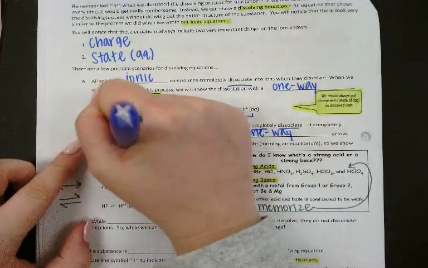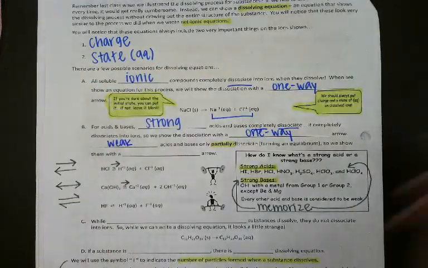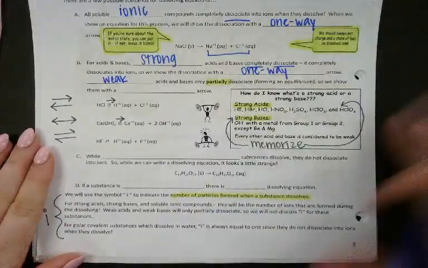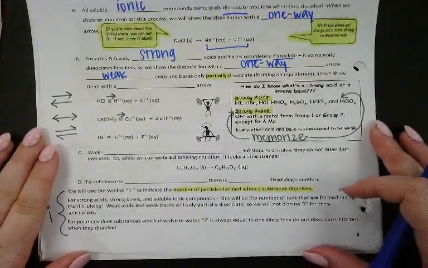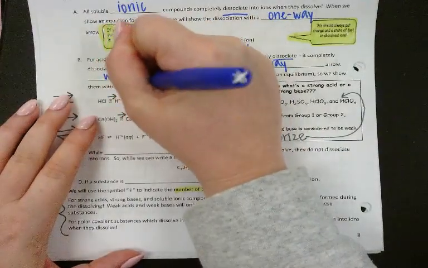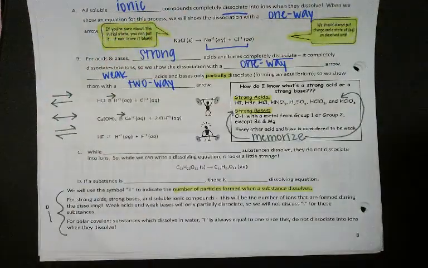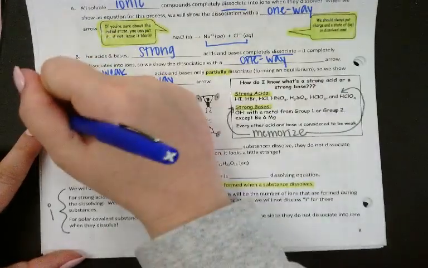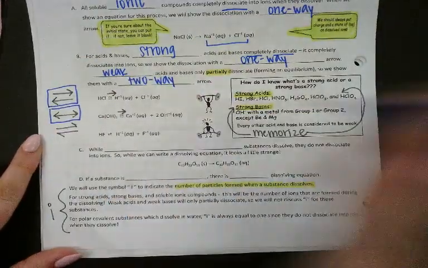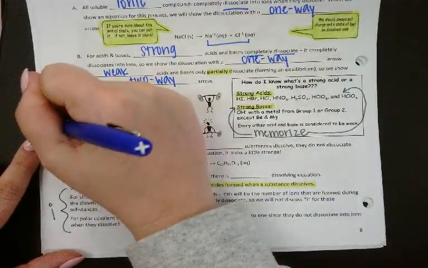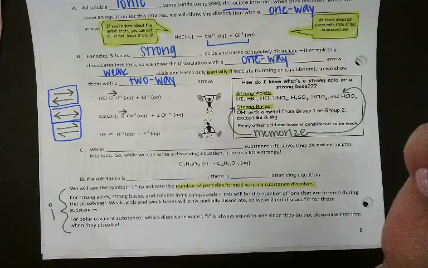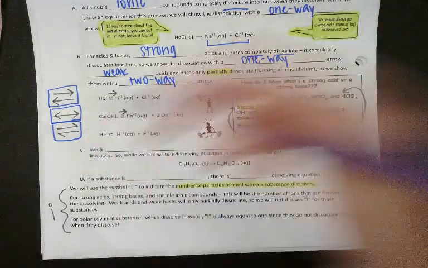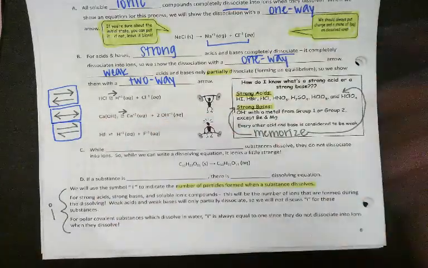Weak acids and bases only partially dissociate, forming an equilibrium, so we show them with a two-way arrow. So I have this right here. This is one way to show a two-way arrow. This is another way, or this is a third way. You have three choices of a two-way arrow. These are all two-way, so pick whichever one you want, okay?